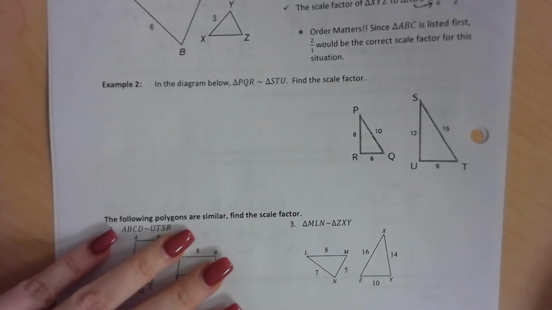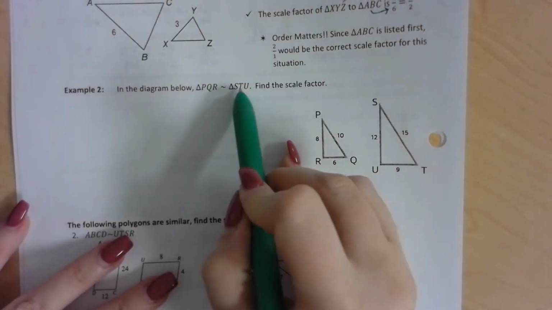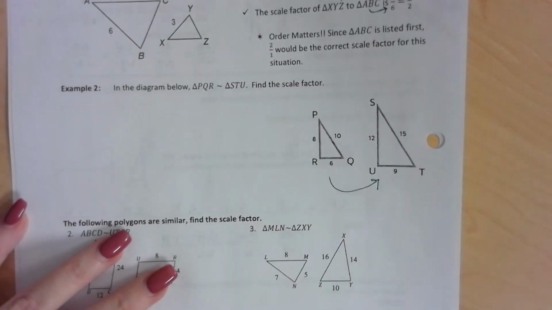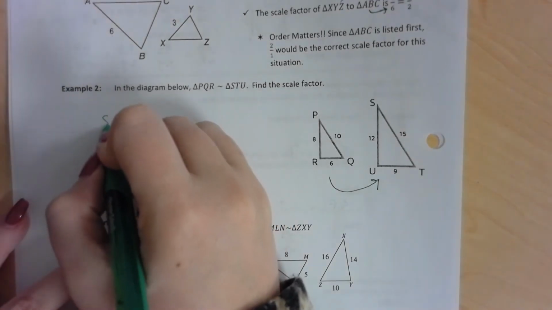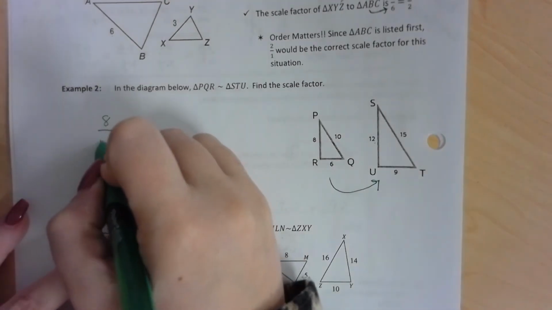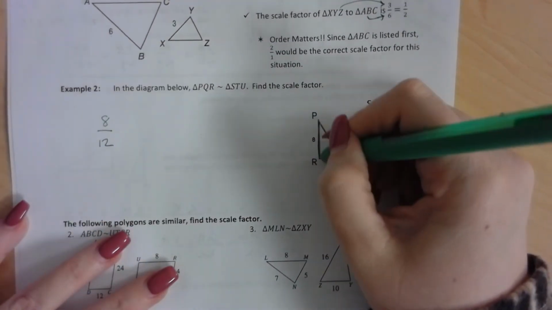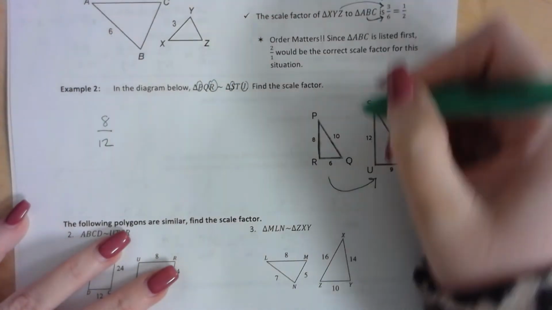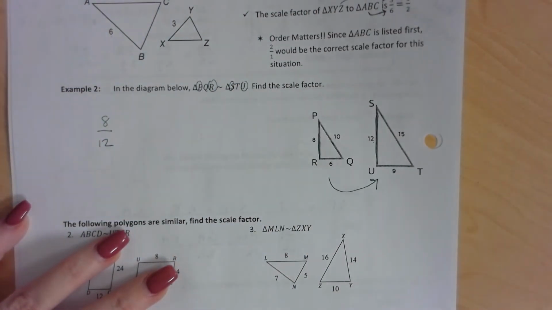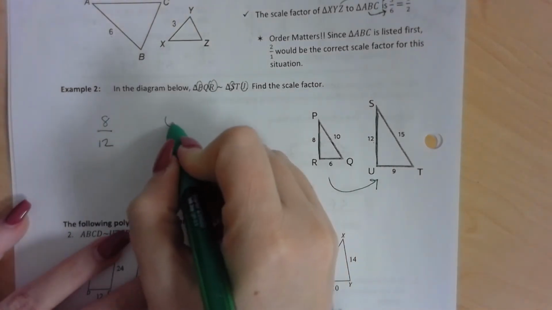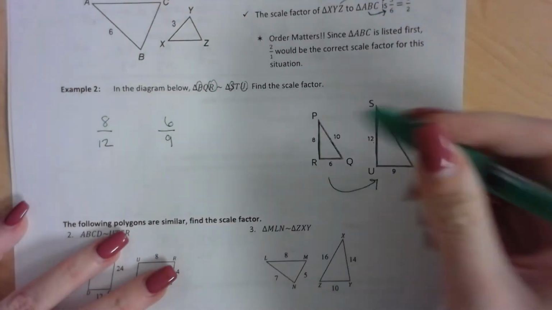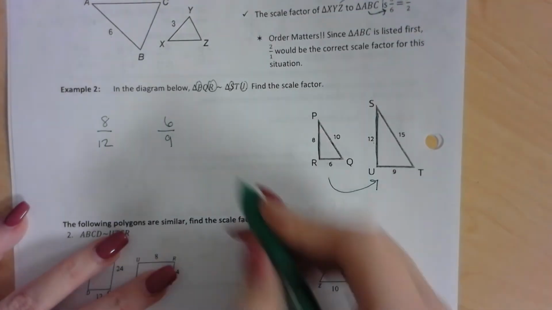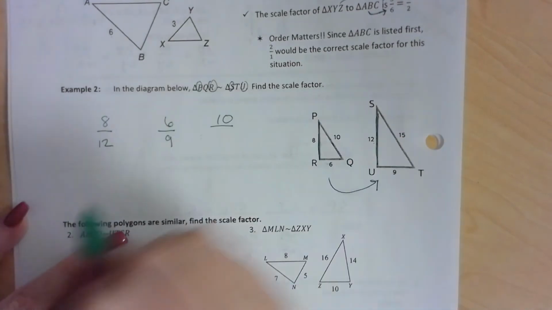So in this problem, we have PQR is similar to STU. That means we have to put PQR on the top and STU on the bottom. If I pick 8, 8 is going to match with 12. The reason I know that is because PR is the first and the last, and the first and the last here is SU. So that's 12. So 8 goes with 12. Then we know 6 goes with 9. Once again, 6 is RQ, and then TU is 9. Then lastly, 10 goes with 15.